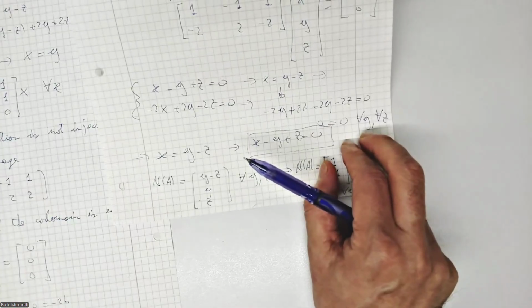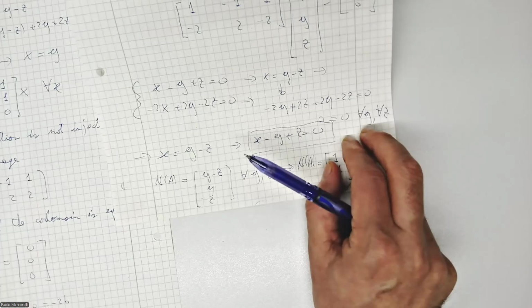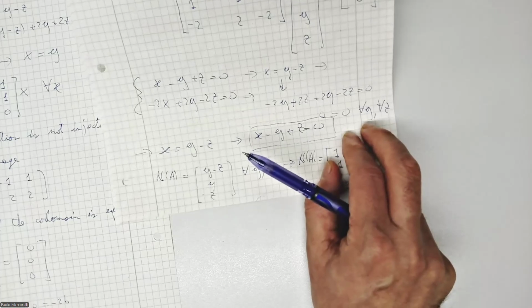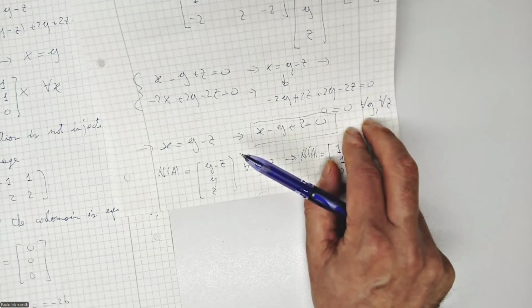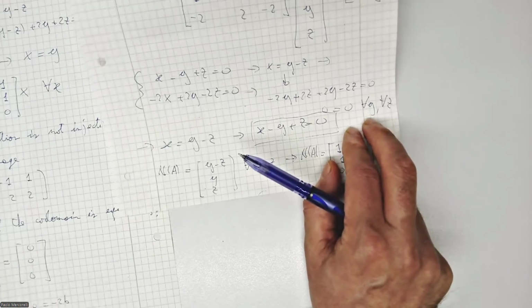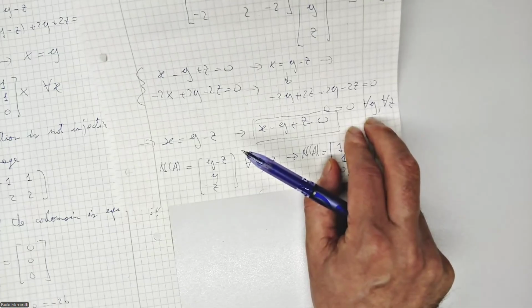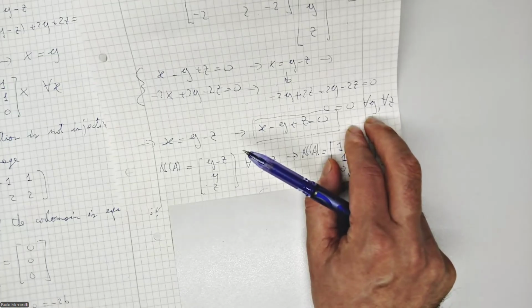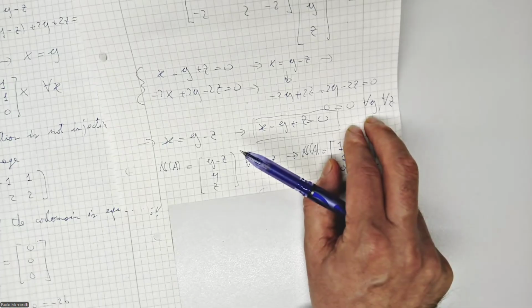Why that? Because the dimension of the image plus the dimension of the kernel equals the dimension of the domain. Domain is 3, no? The number of columns, please. In the first slide, there is an error. I copied the independent word. The number of columns represents the dimension of the domain.